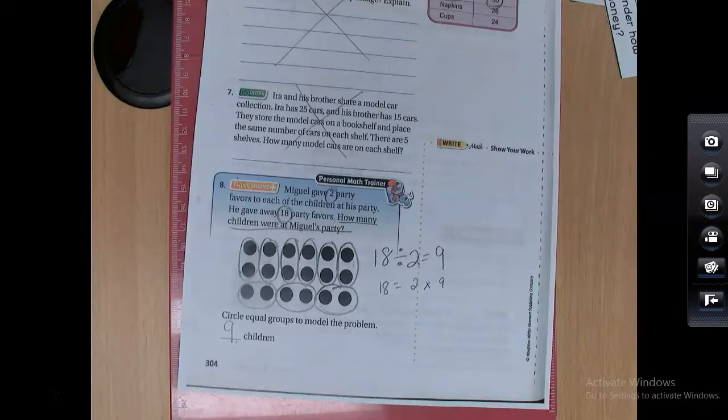Go ahead and you are finished with this lesson. You're going to go ahead and complete the assessment. Please take your time, draw your pictures, underline the question, and circle the information you already know. Great job, boys and girls.